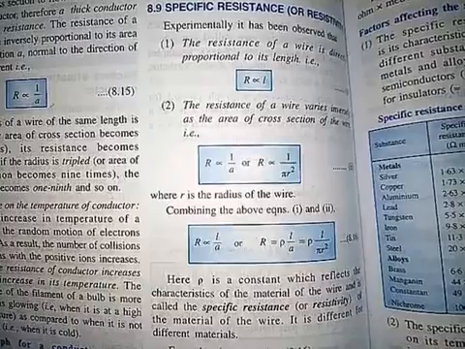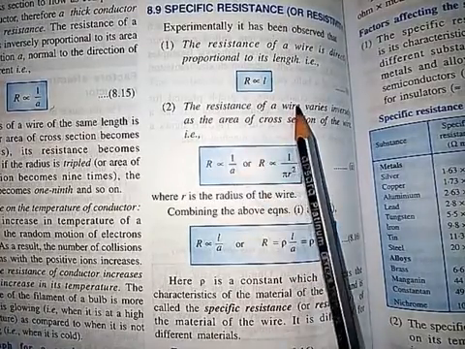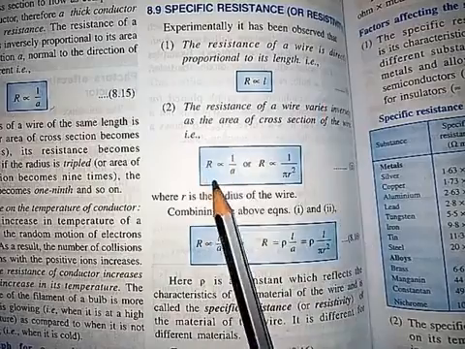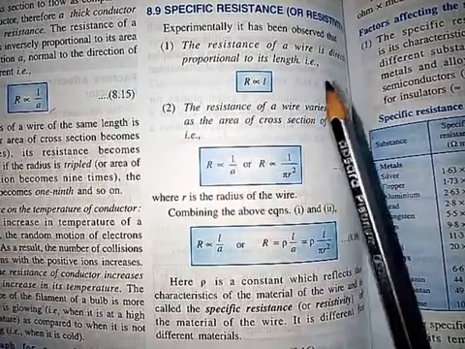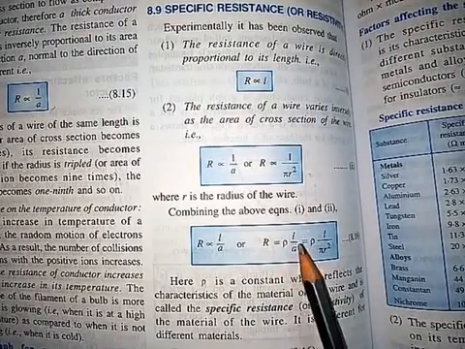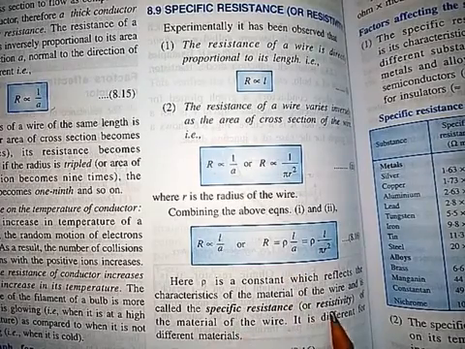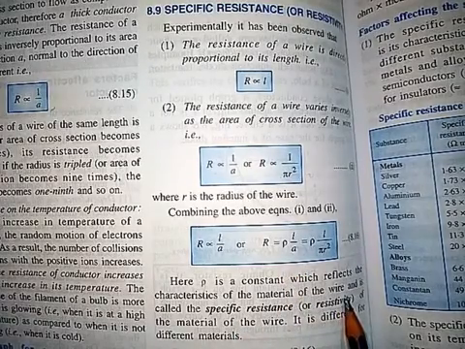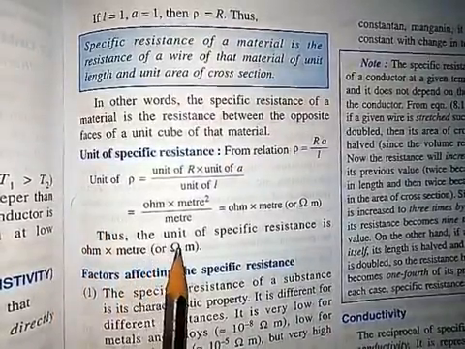Specific resistance. Since R is proportional to L, where L is the length of the conductor, and R is inversely proportional to A, where A is the cross-section area of the wire, if we combine these two relations, we have R equals rho L upon A, where rho is called the specific resistance or resistivity of that conductor. The unit of rho is ohm meter and it is different for different materials.